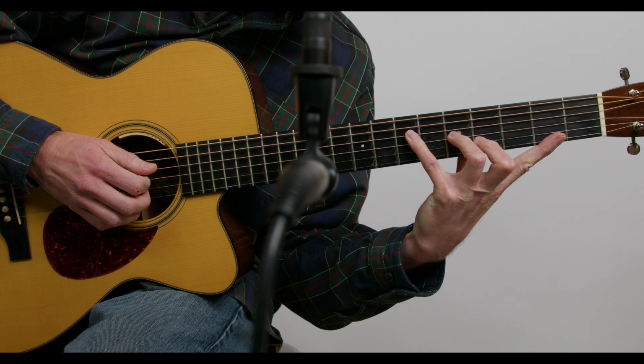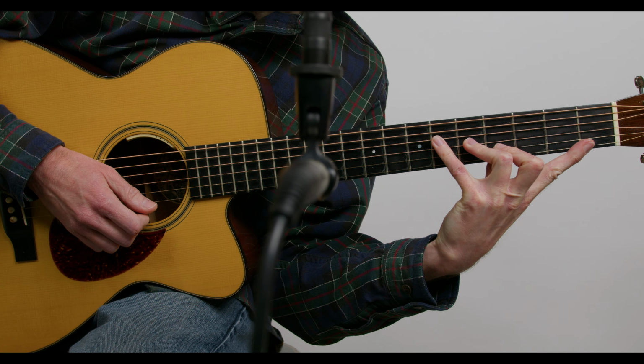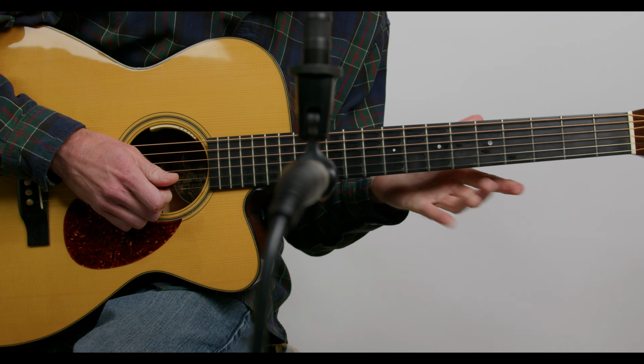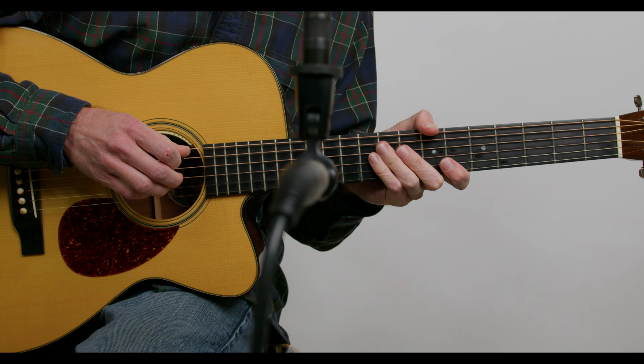That's not too bad because of the open string, but if we were to try to move that further up the fingerboard, replacing the open string with a fretted note, in many cases it would be downright impossible. I'm really going to try to make it. I can't make it. I can't. The solution becomes the drop 2.